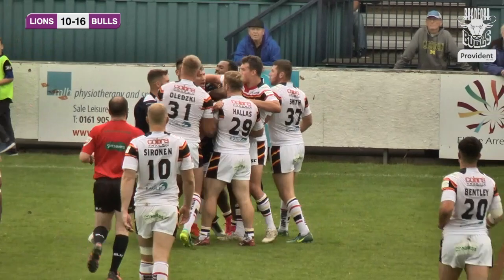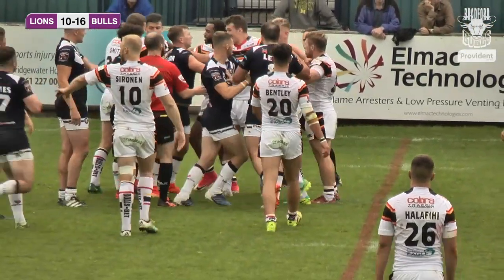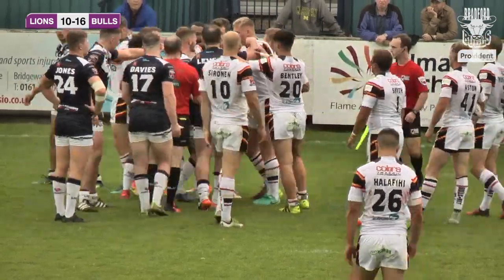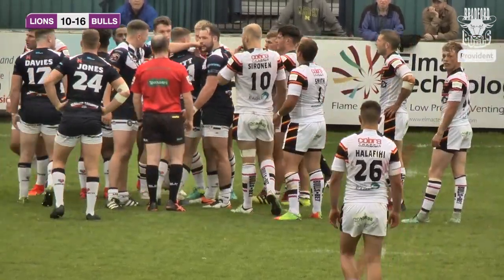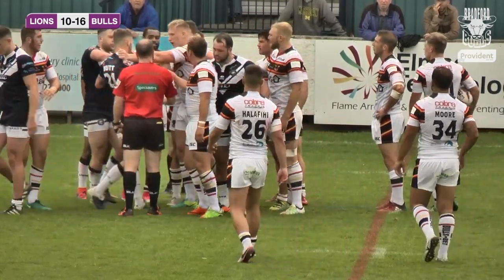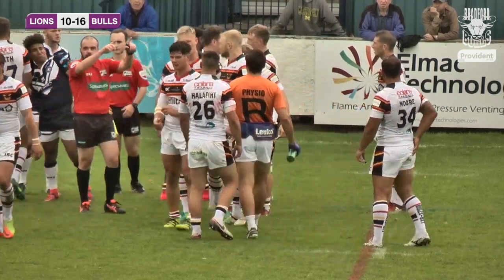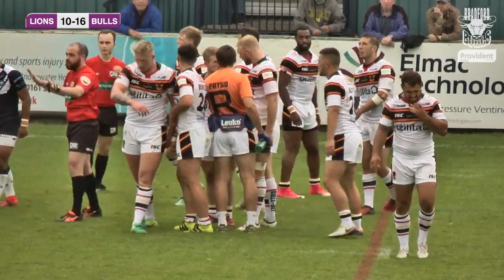Gardner comes up with a knock on. Corey Aston pats him on the back for the error. Gardner then pushes Corey Aston, and the players come together, and this is by no means finished, Mark. This has got kettle boiling written all over it.